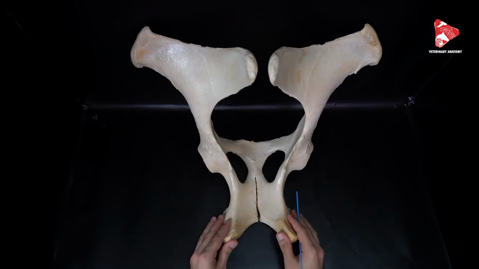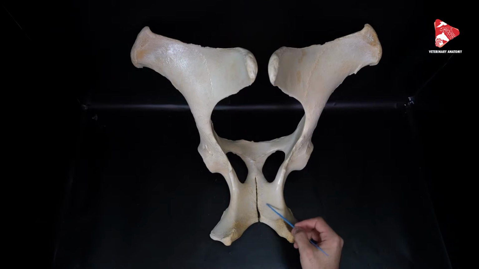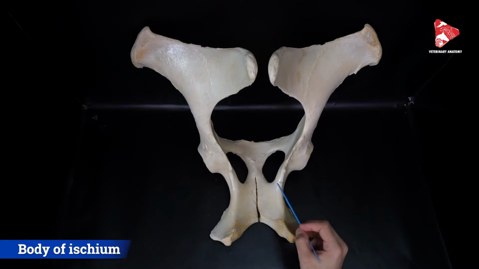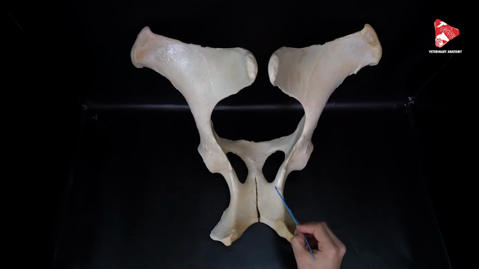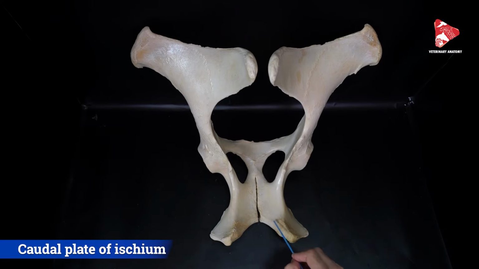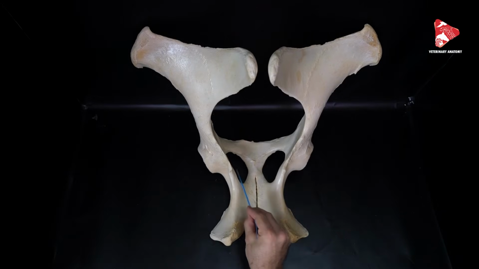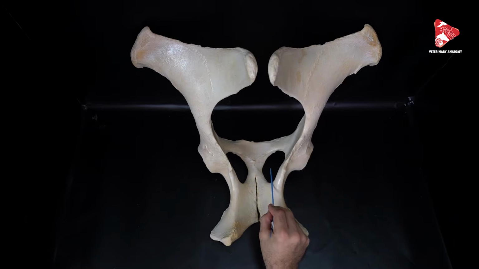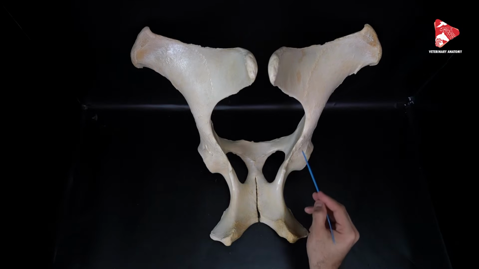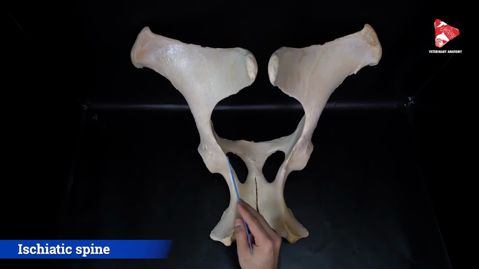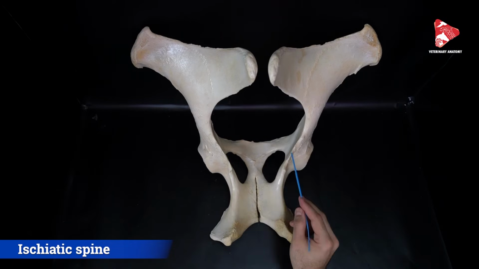Okay, now let's move and talk about the ischium. The ischium in general can be divided into the body. Here is the body, and we have also the caudal plate of the ischium and the medial branch there. The medial branch contributes also to the formation of the obturator foramen, as you can see here. Here we can see that the body of the ischium is continuous with the body of the ilium to form finally this projection called the sciatic spine.